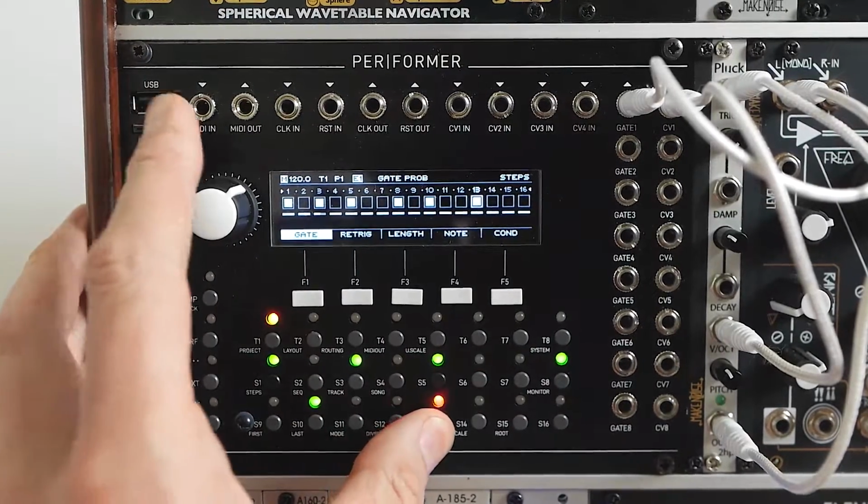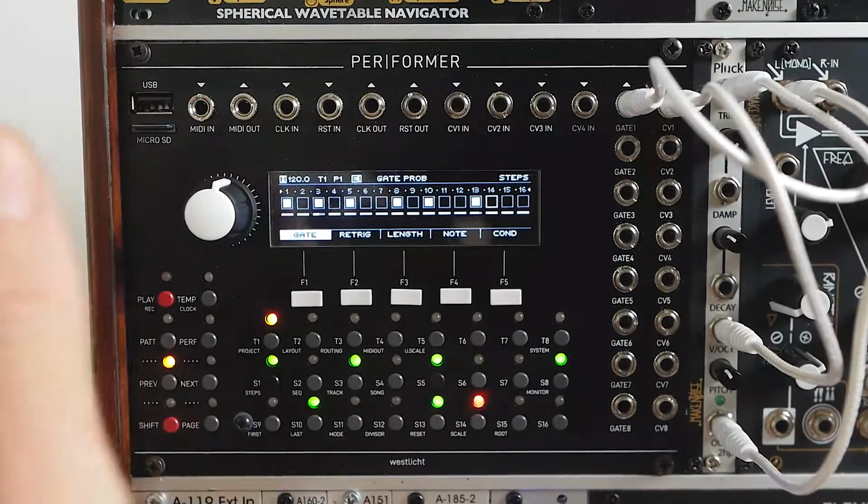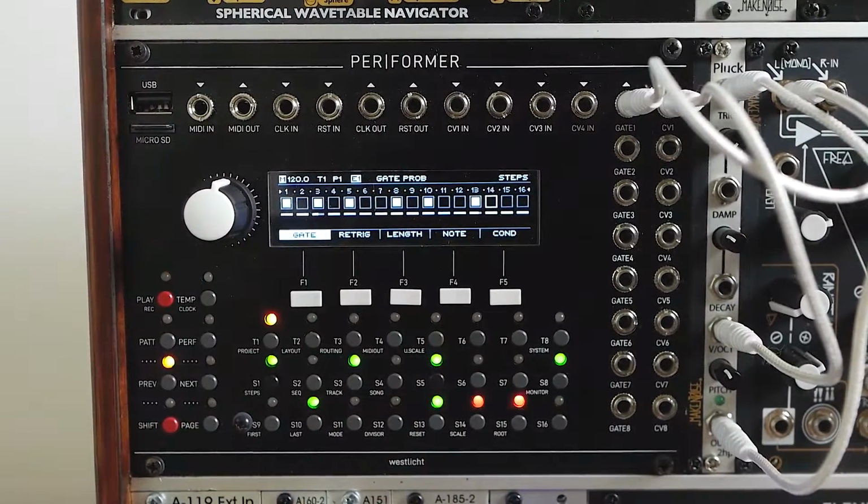So maybe I'll do the same on this one, maybe 75, sure, why not? 75 is good by me. So now we've got this rolling, evolving sequence already. But there's much, much more we can do.